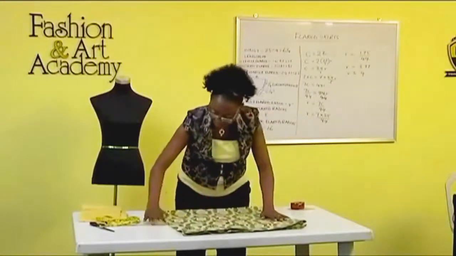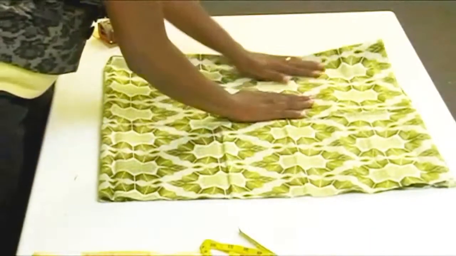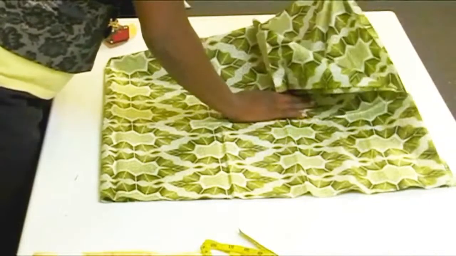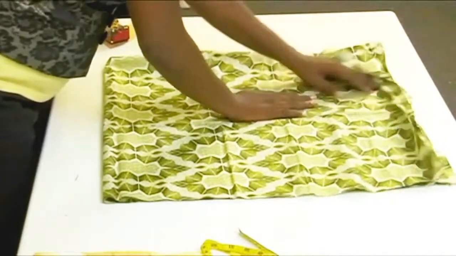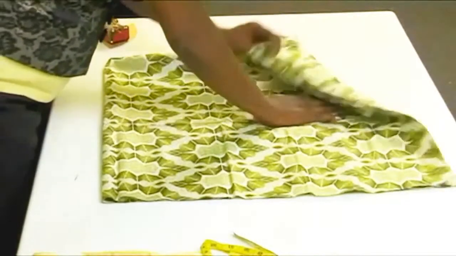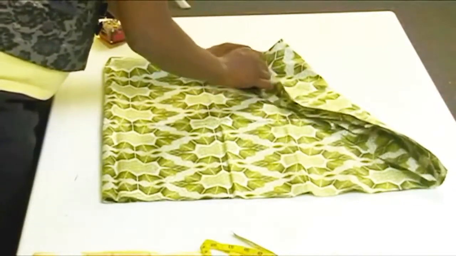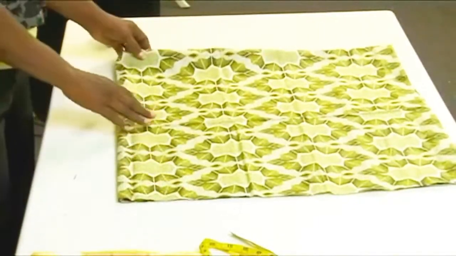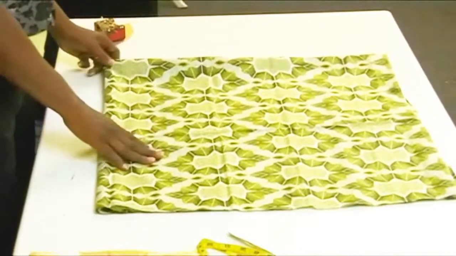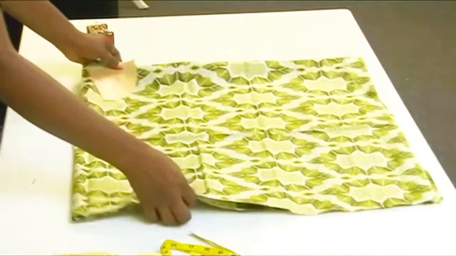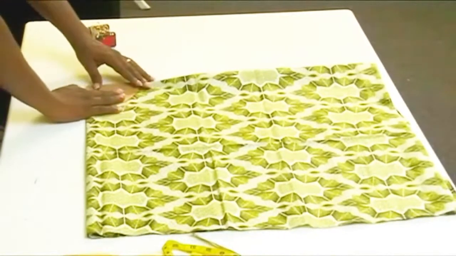So once I've done this, I'll just smoothen it out. You can use your iron, your pressing iron, to smoothen the fabric out if it's very rough. So I think I could just use my palm. It should be fine. Good. So once I've done this, you can see that I folded it on the wrong side. So I'll take my fully flared arc and pin it to this corner here.